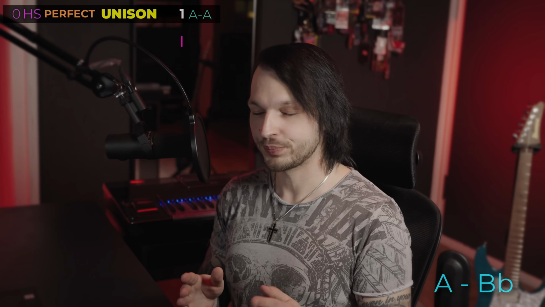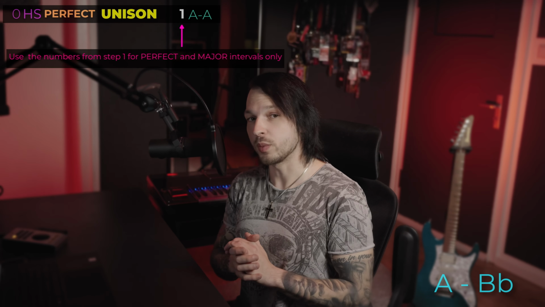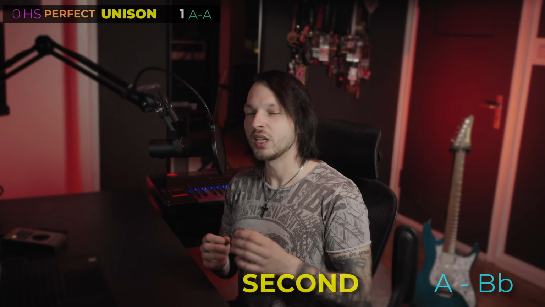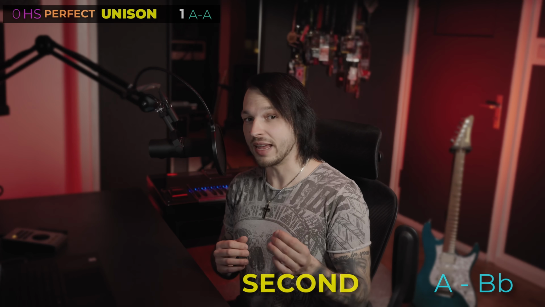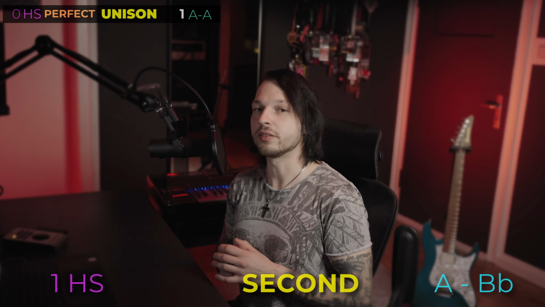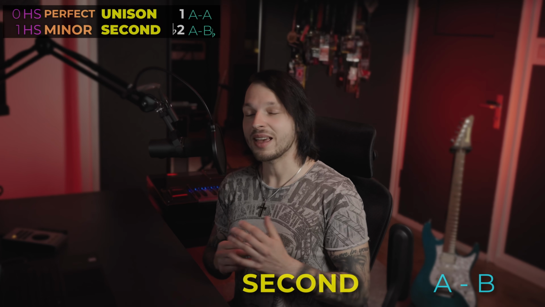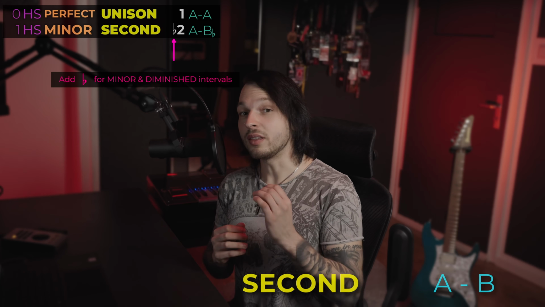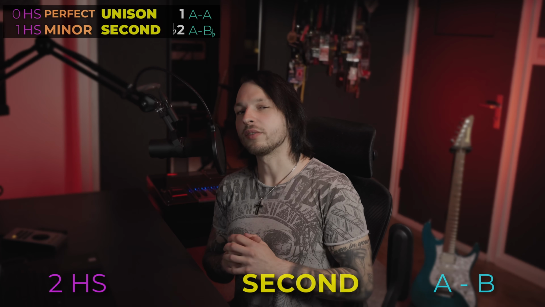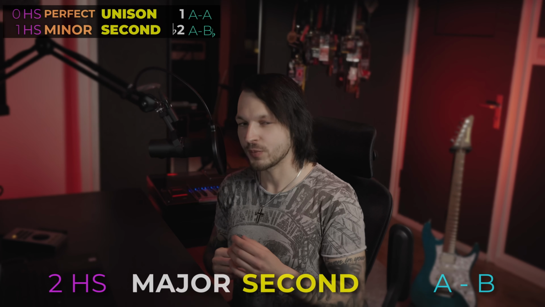Let's look at the distance between A and B flat. In step 1, we determined that the distance from any A to any B is called a second. In step 2, we find out that between A and B flat is only a half step distance. Therefore, we call this interval a minor second. If we look at the interval between A and B natural, the distance increases to 2 half steps, and therefore the interval is called a major second.